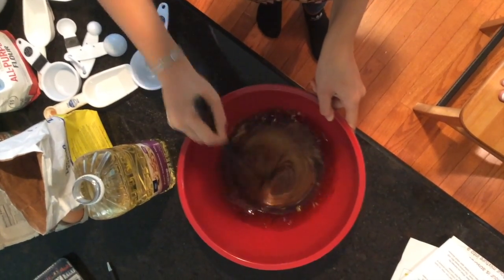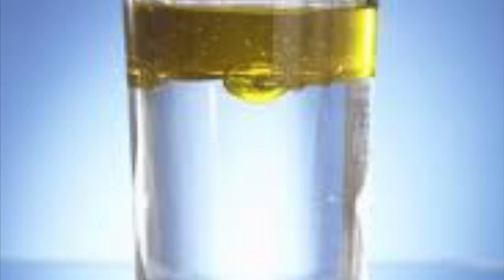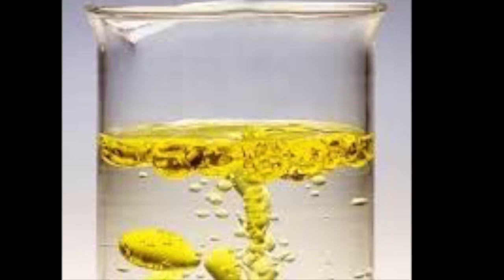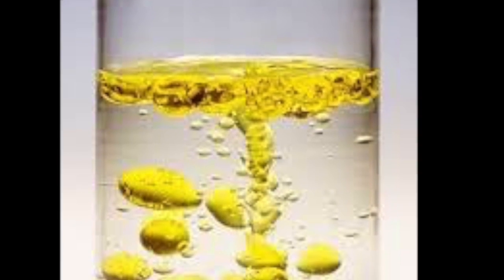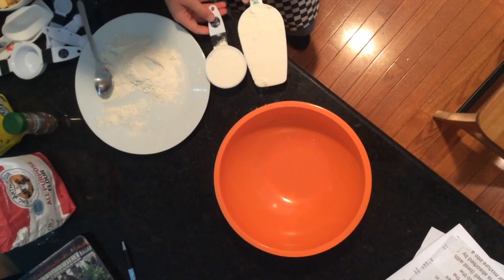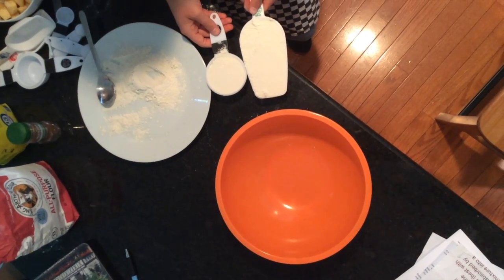Oil and water are immiscible liquids because they do not mix together. For example, if you add oil to water, the oil floats on the surface of the water. Only if you mix the liquids very well, one liquid becomes spread through the other liquid, forming a mixture called an emulsion. In a separate bowl, we will add 2 cups of flour and 2 teaspoons of baking soda.